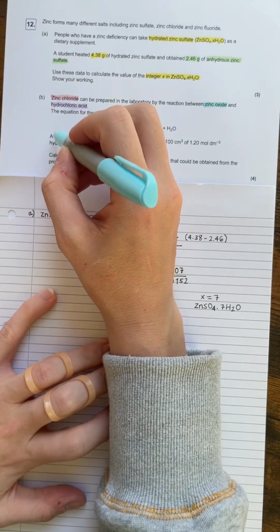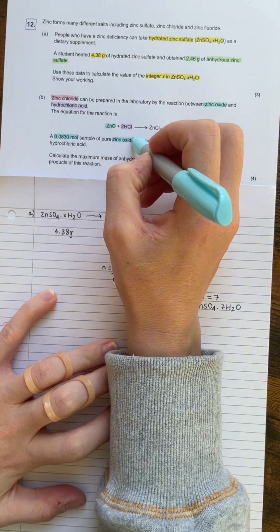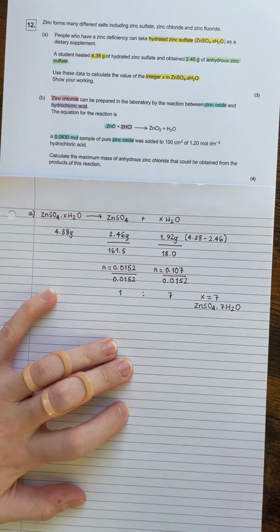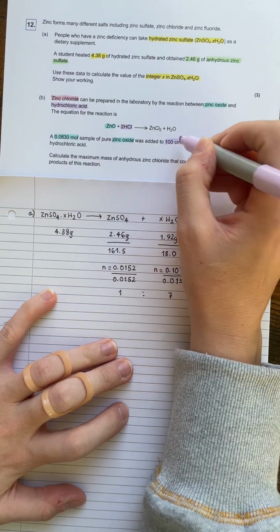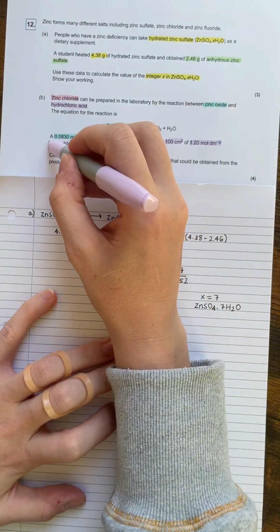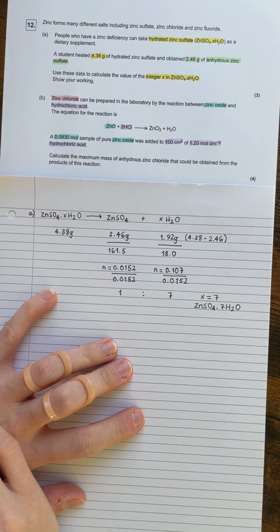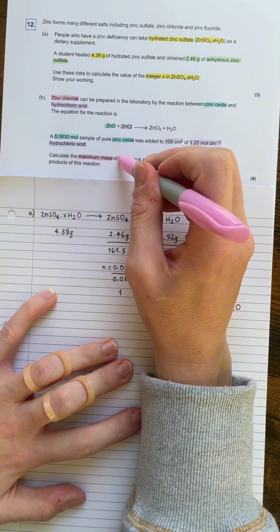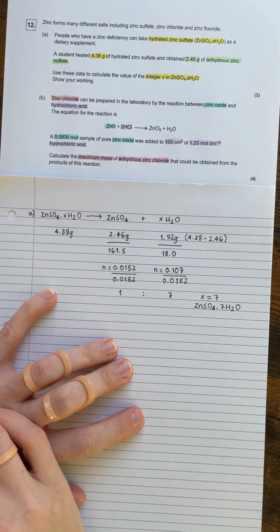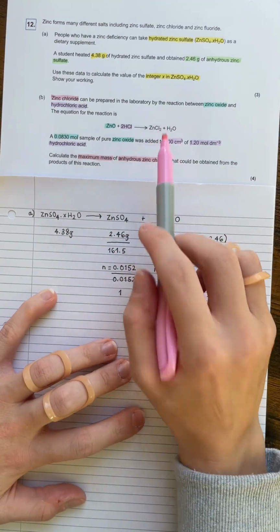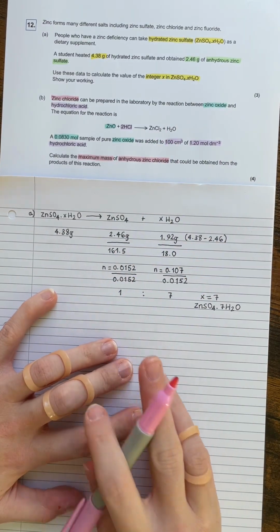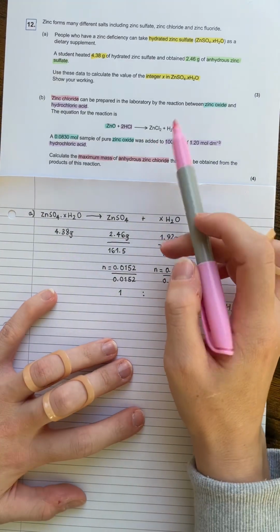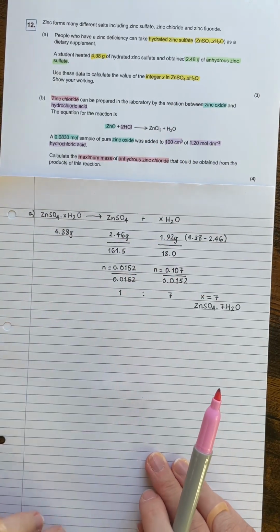We're then given how many moles of pure zinc oxide we started with, and we're also told the volume and concentration of the hydrochloric acid. So we've been given information about both of the reactants, and I'll come back to that in a second. And then it says calculate the maximum mass of anhydrous zinc chloride that could be obtained from the products of this reaction. So once the reaction's finished, how much of the products would be anhydrous zinc chloride. And again, anhydrous just means without water, so we've got no waters of crystallization in this part of our question.